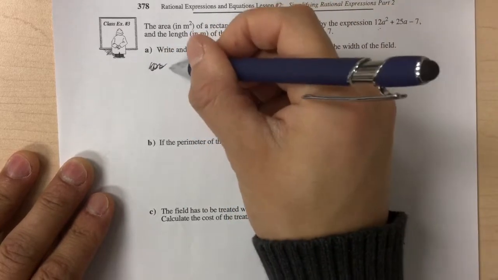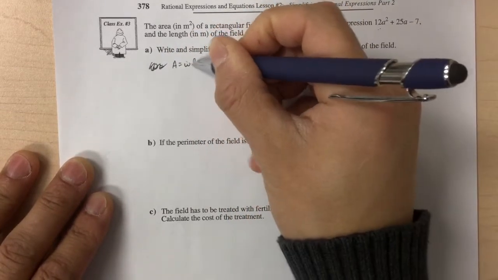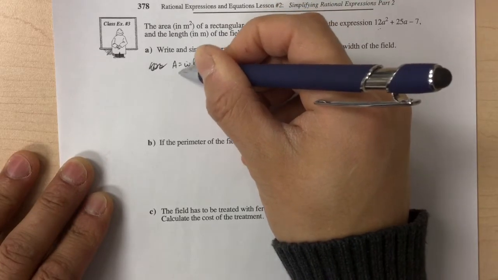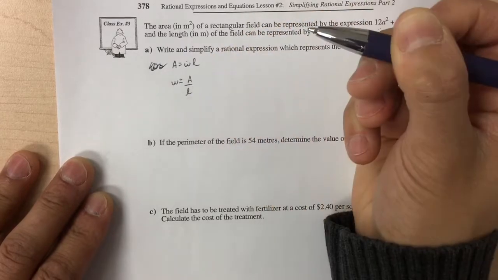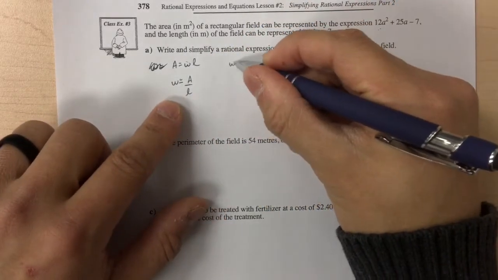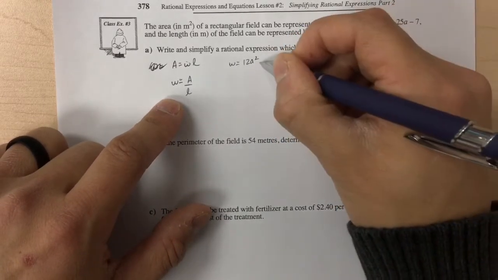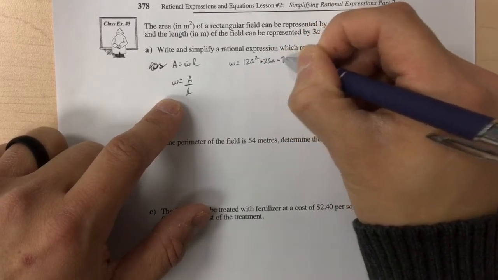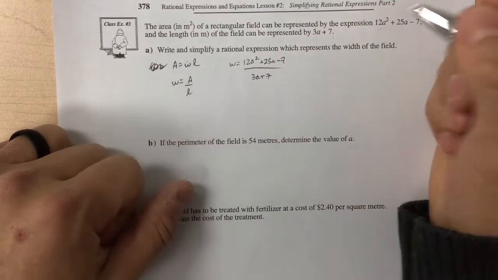first of all, we want to think about the area of a field. Area is equal to width times length. So if I wanted to rearrange this expression, width would be equal to area divided by length. And that's what we're going to do here: we're going to have width is equal to 12a squared plus 25a minus 7 over 3a plus 7.